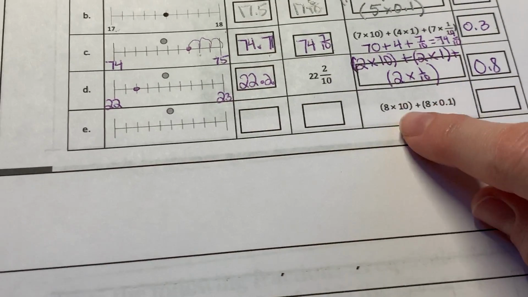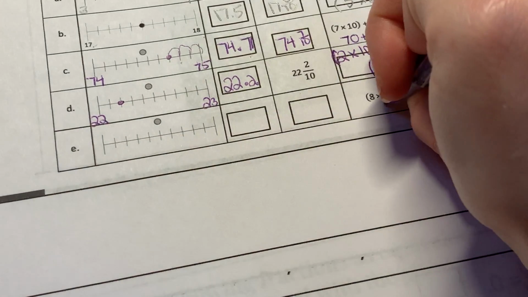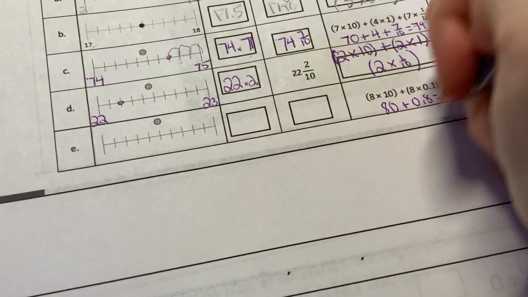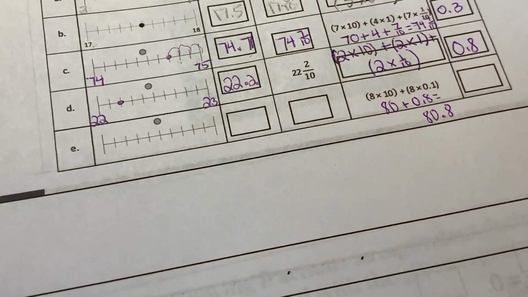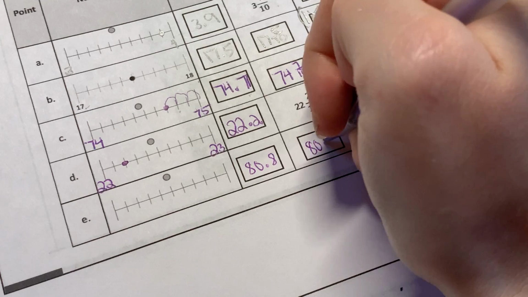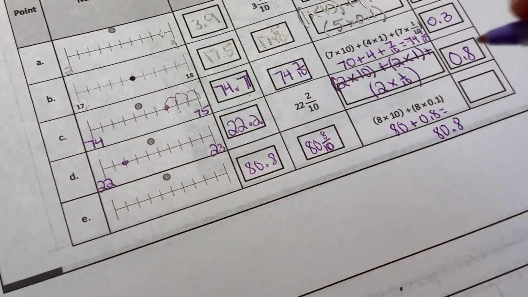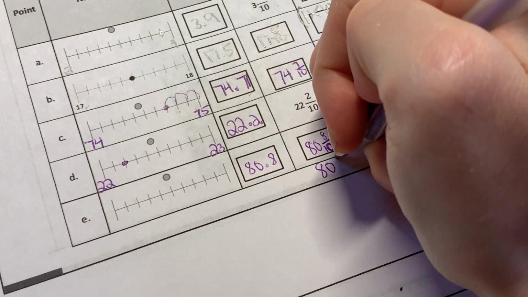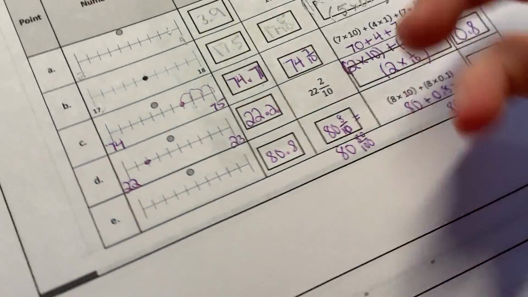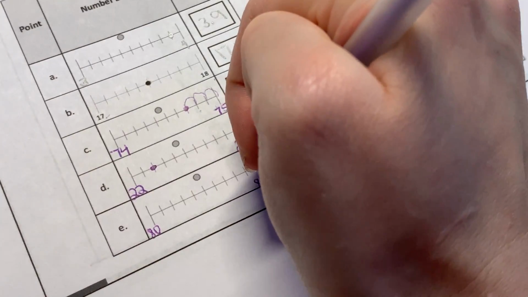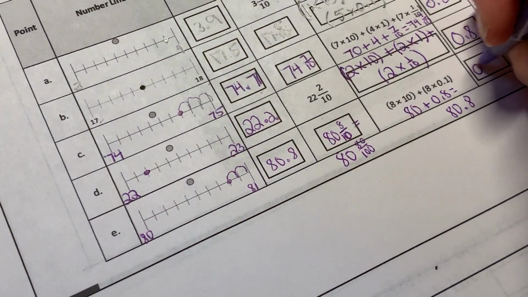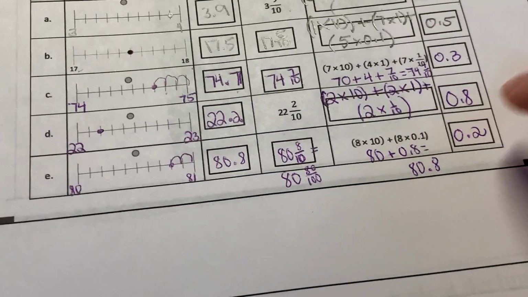All right, so let's look at this expanded form and figure out what the number is. So 8 times 10 is 80, plus 8 times 1/10, well, that would be 8/10. So I have the number 80 and 8/10. Okay, let's put that in our decimal form, and let's write it as a fraction too. Could also write this as 80 and 80 hundredths. Just depends on what tickles my fancy because they're all equivalent. So I'm going to go in between 80 and 81 here. I have 80 and 8/10, so that'll be 0.2 or 2/10 away from 81.